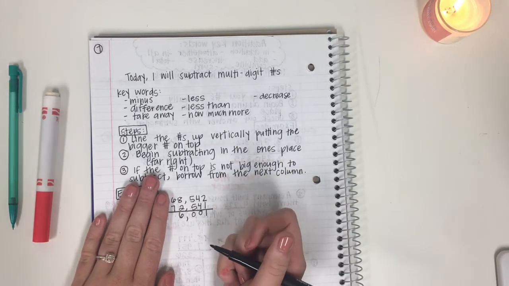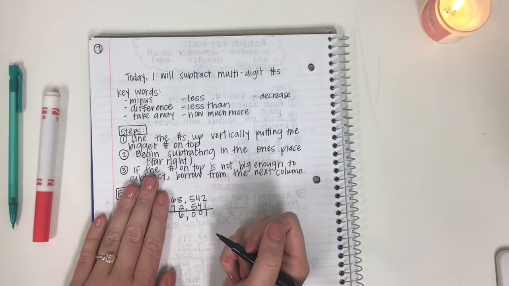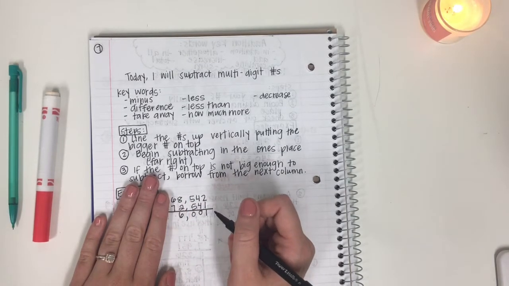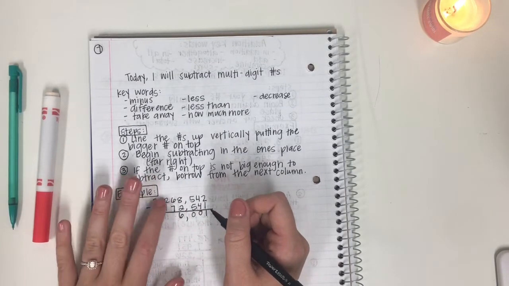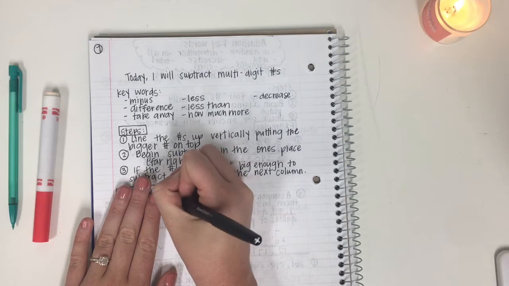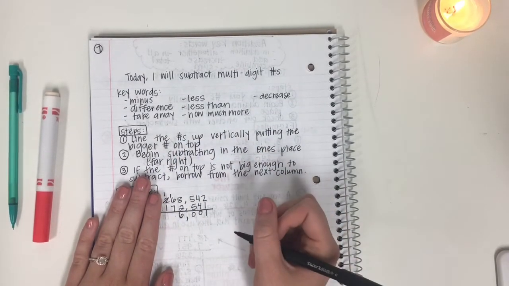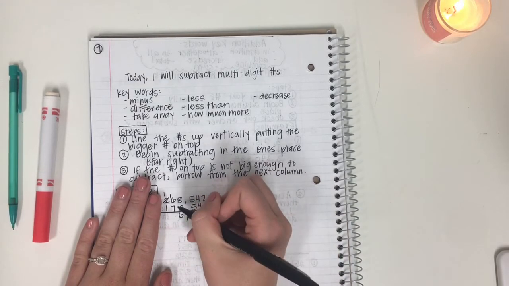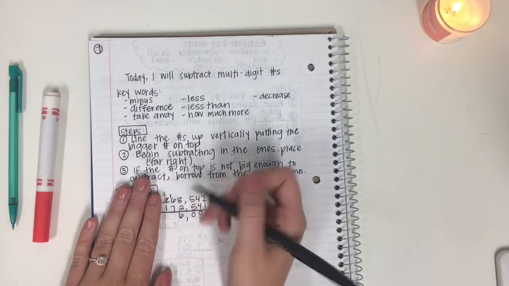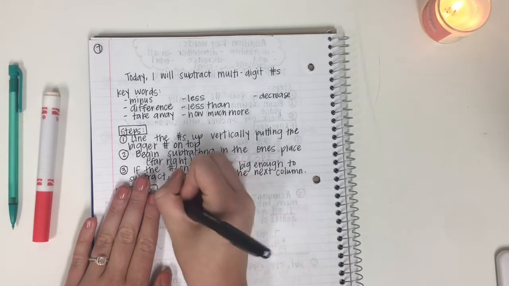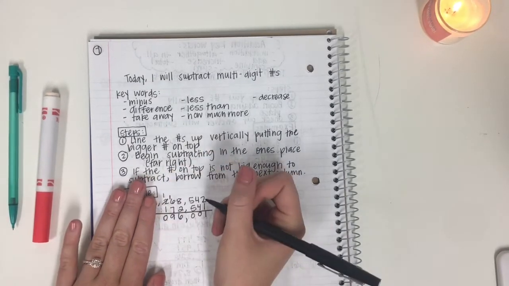Is 6 bigger than 7? No, it's not. And you can't take 7 away from 6 when there's only 6. It's not enough. So we need to borrow from the next column. So I'm going to borrow, and I'm going to add it to here. It becomes 16. So 16 minus 7, 16, 15, 14, 13, 12, 11, 10, 9. 1 minus 1 is 0.